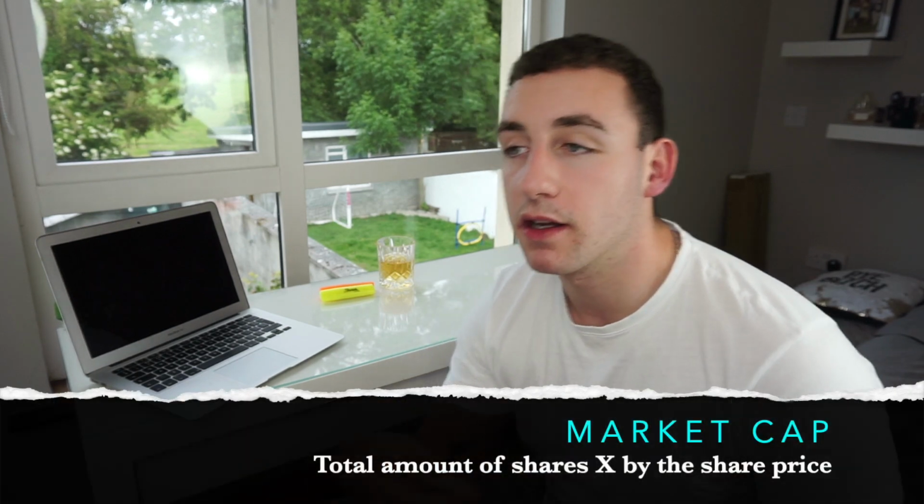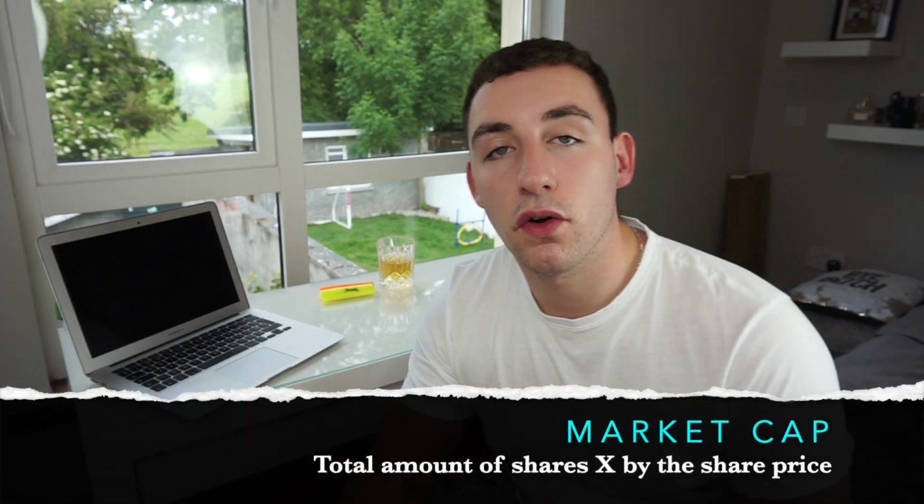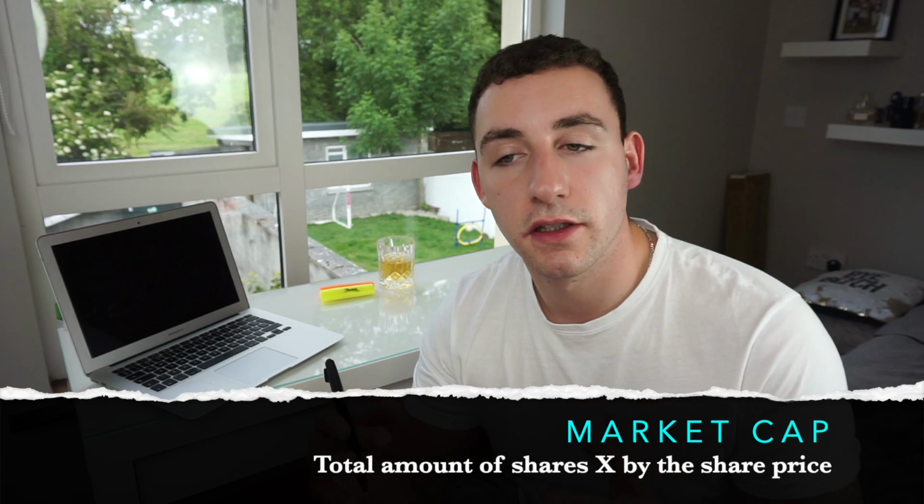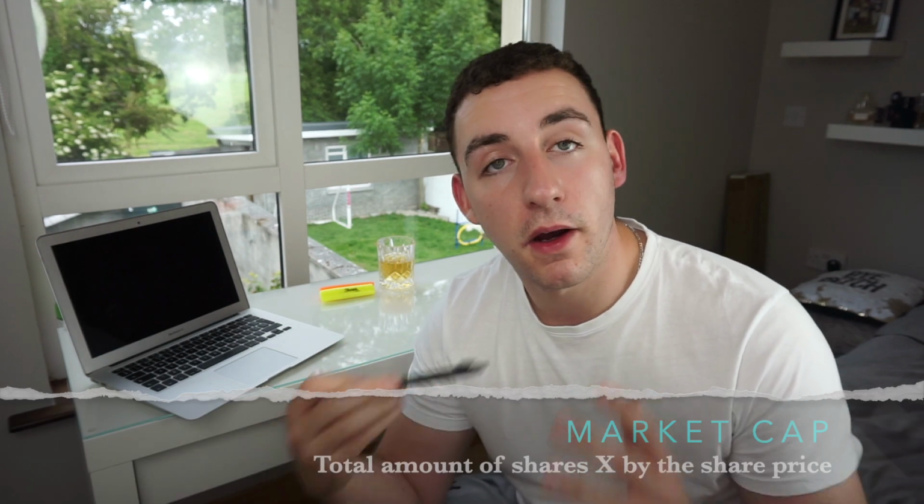Term number seven, market cap, which means market capital. This refers to the total amount of shares in a stock multiplied by the cost of the stock, which gives you the market capital. This would usually give you an idea of how big the company is compared to other companies that are in competition with that company. It gives you the general size of that company. Like the market capital of Tesla is a couple of billion now, so you know it's a pretty big company.